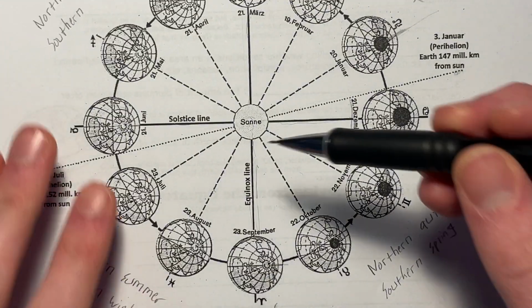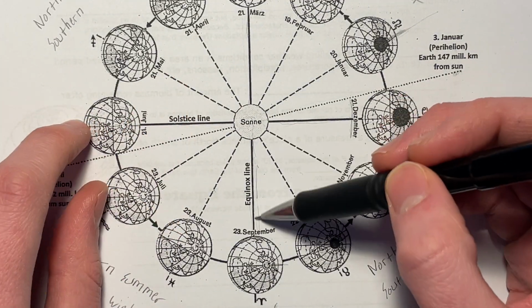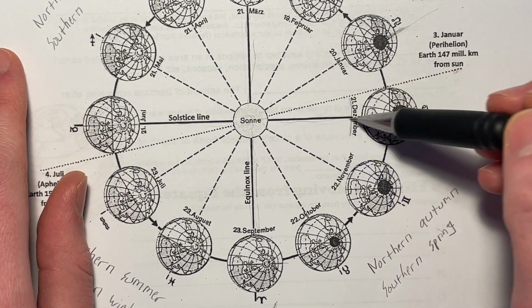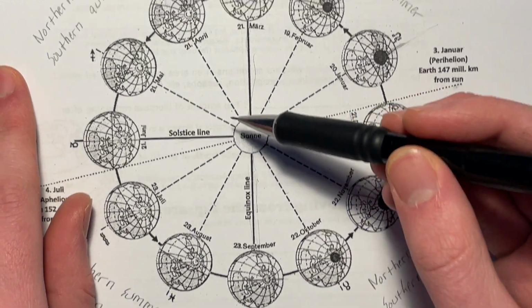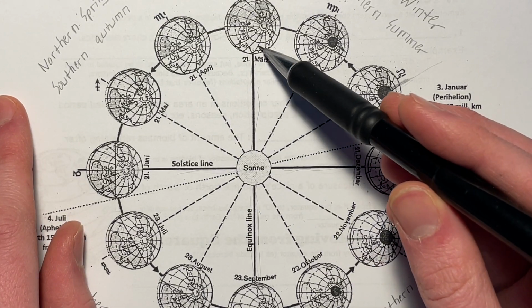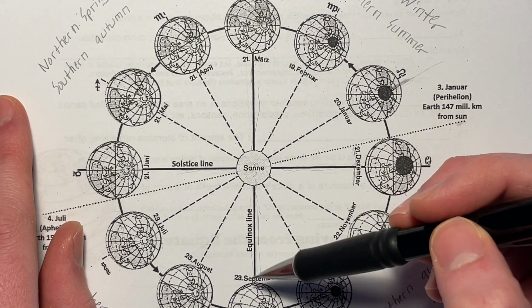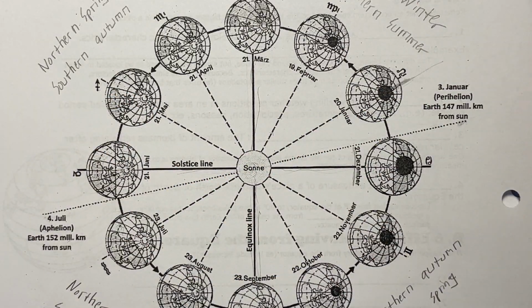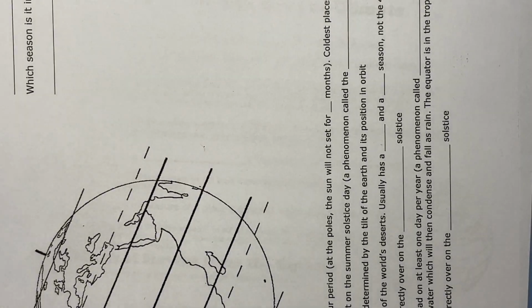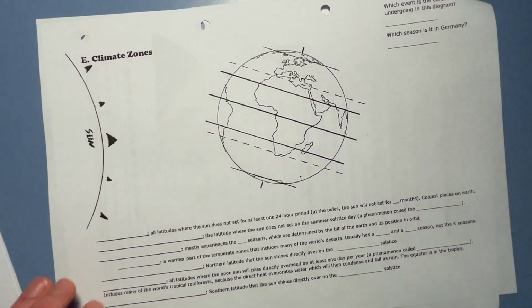Okay, an equinox and a solstice are just the boundary lines between the seasons, and they're just defined by the amount of daylight relative to the amount of night. Whether they're equal, or whether it's the most night that you would have or the most day that you would have. All right, so let's go to the last page here.